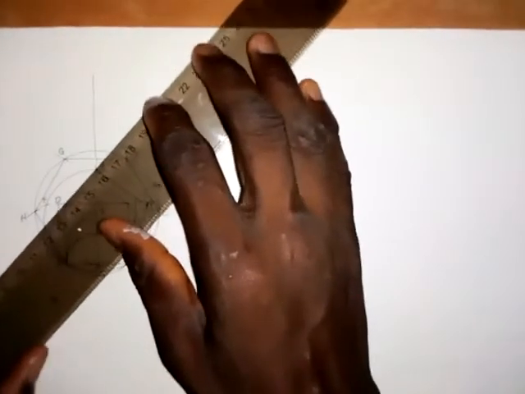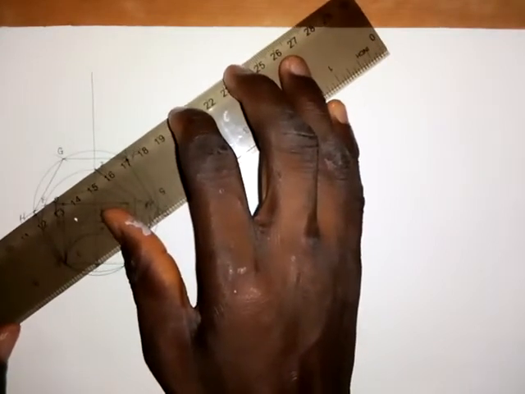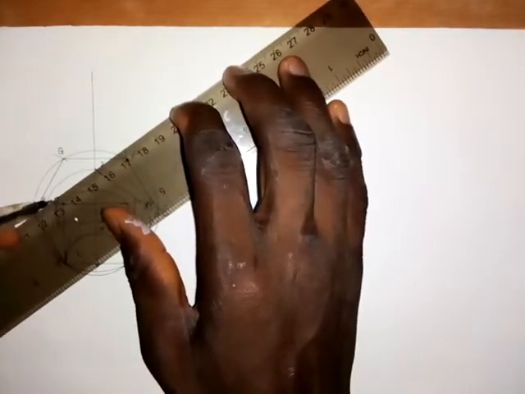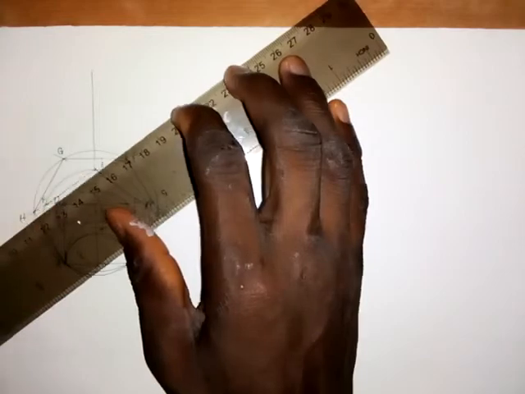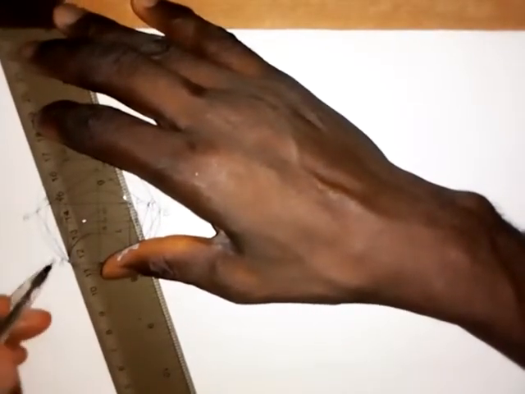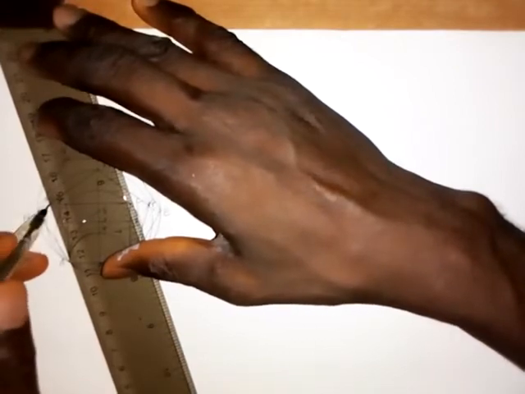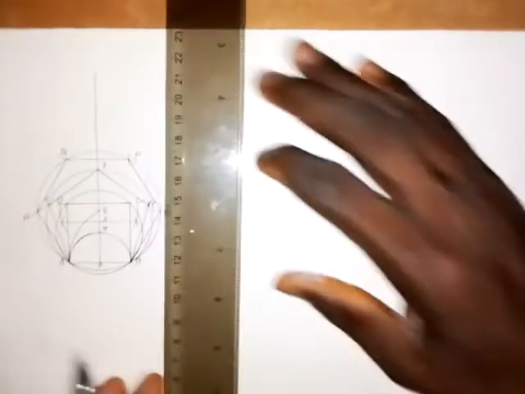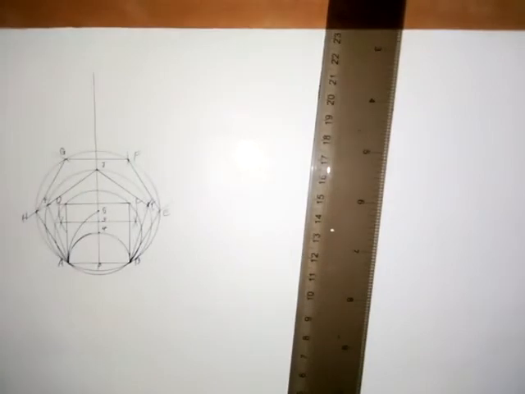Join this together, and join this together. Then join AK together. So this is a five-sided polygon.